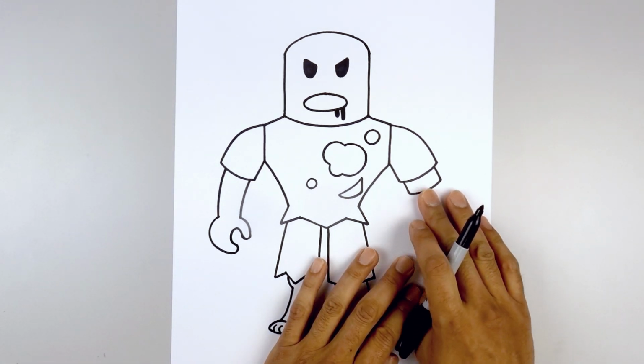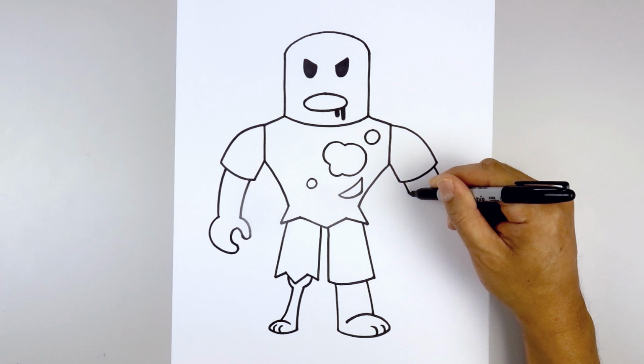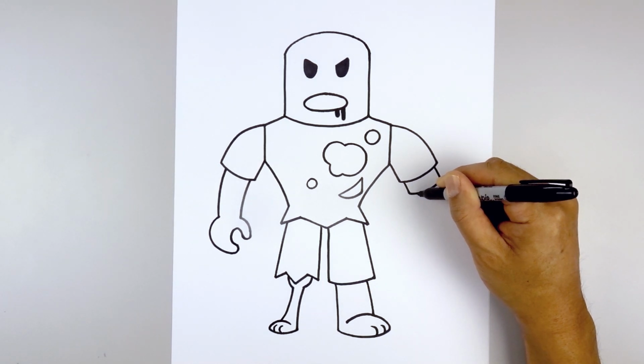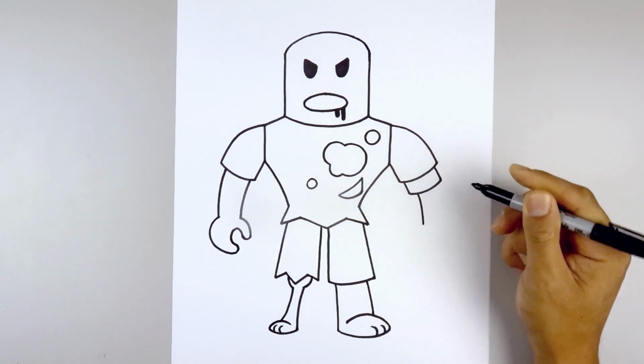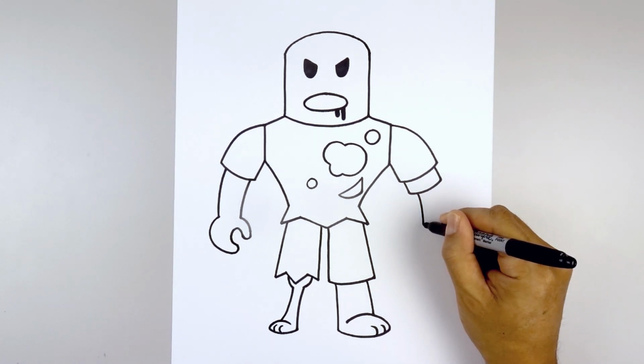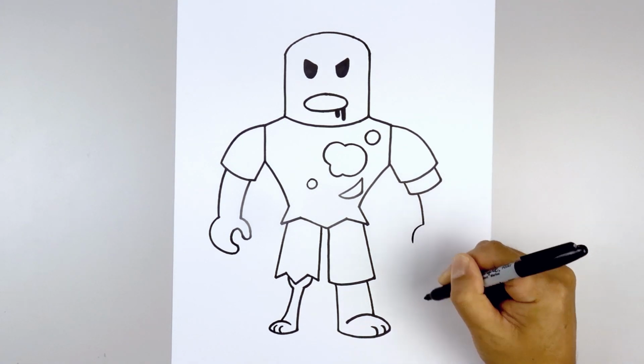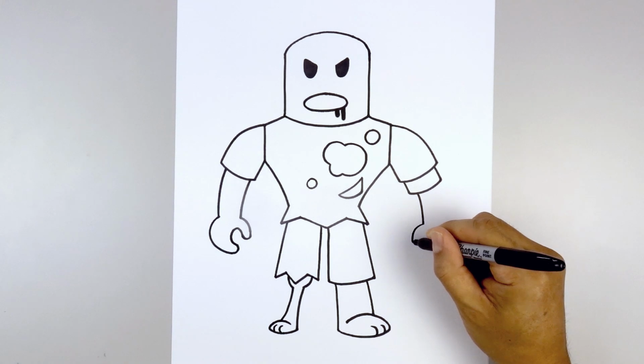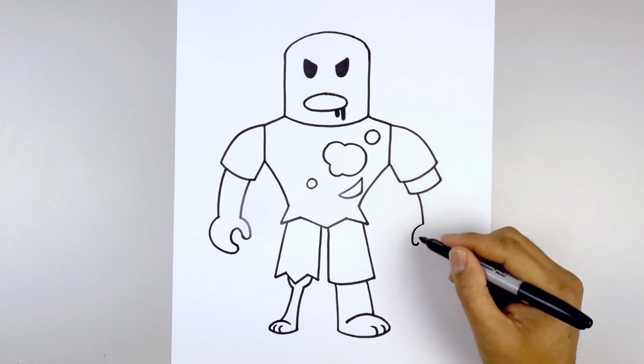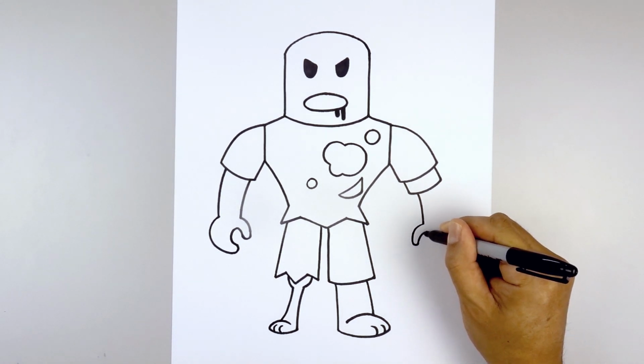Now we're going to stick the skeleton arm in behind the stump. So on the inside of the arm, we're going to step out, curve out, and then down towards the wrist. Now let's draw on the thumb, curving in and then down. We're going to round out the tip of the thumb, curve up, and then back out.